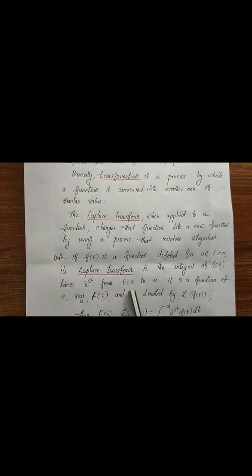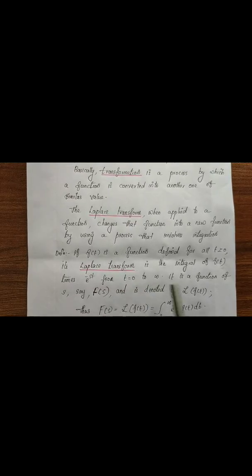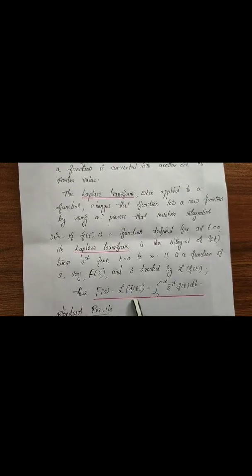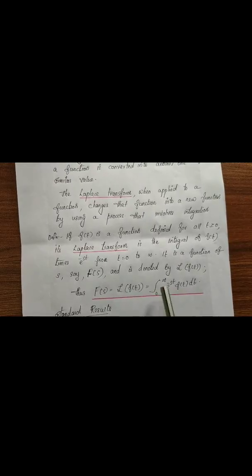Here is its definition: if f(t) is a function defined for all t greater than or equal to 0, its Laplace transform is the integral of f(t) times e raised to minus st, from t equal to 0 to t equal to infinity. It is a function of s, say F(s), and is denoted by L{f(t)}. Thus, F(s) = L{f(t)} = integral from 0 to infinity of e^(-st) f(t) dt.